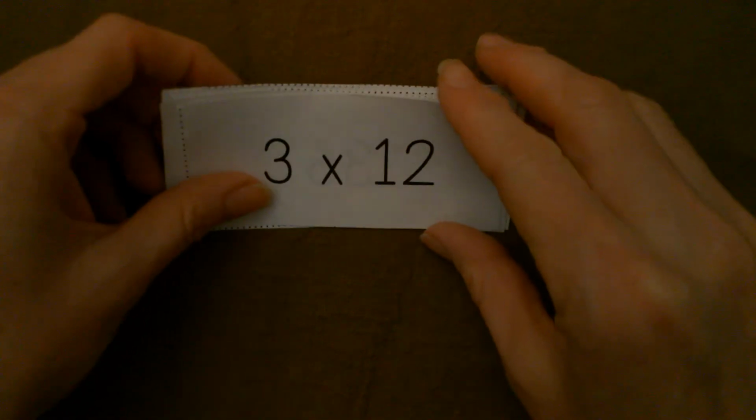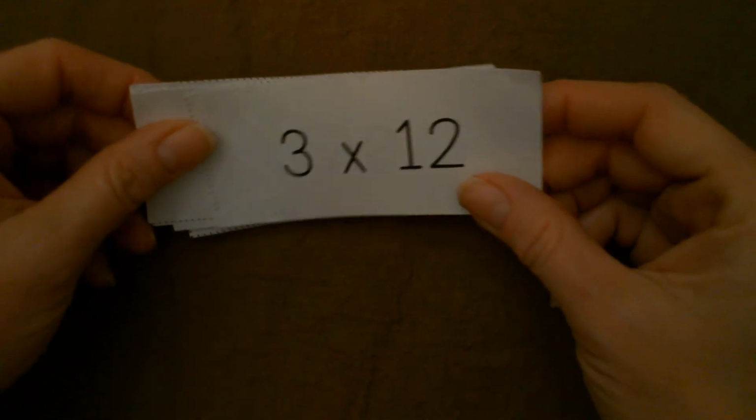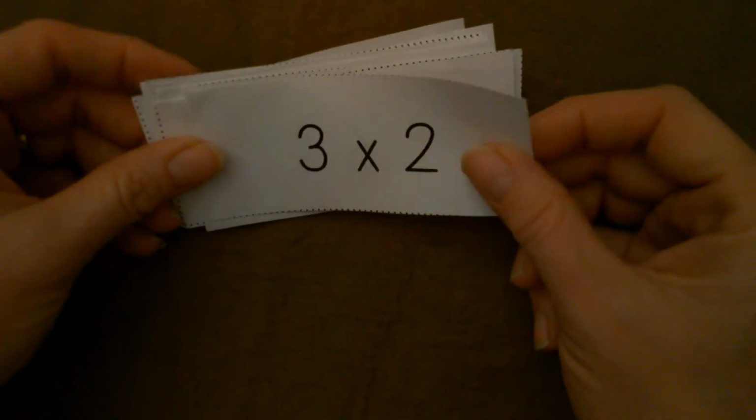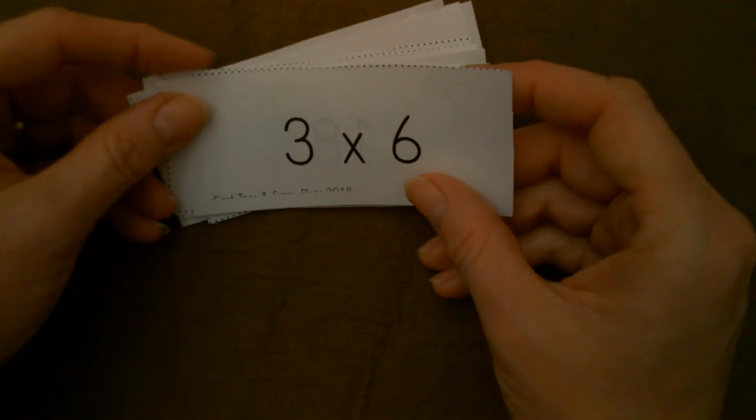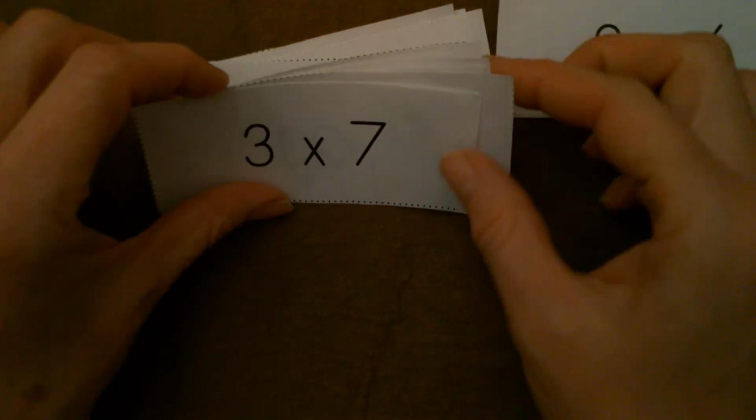All right, 3 times 12, 36. That's right. 3 times 2 is 6. Got it right. Oh, there's that 3 times 6, 18. Do you see how quickly I knew it this time? Flip it over, it's 18. So now I want to put it back a little bit more, like about 5 cards.